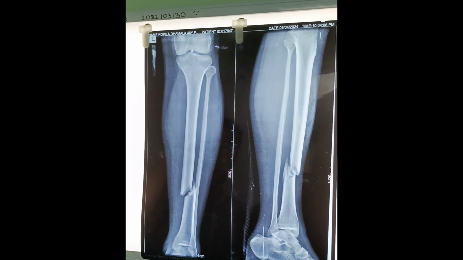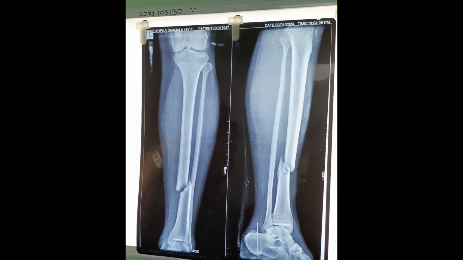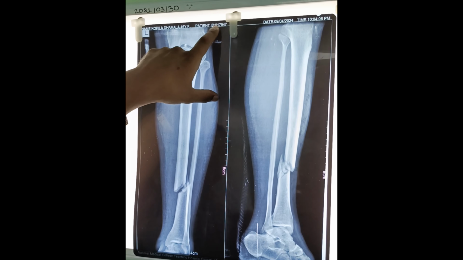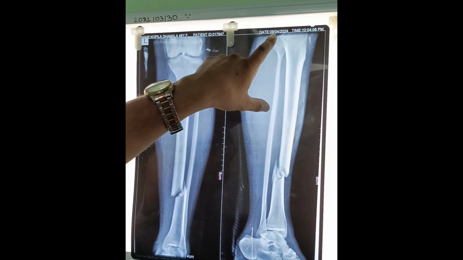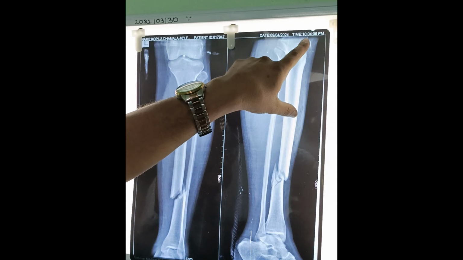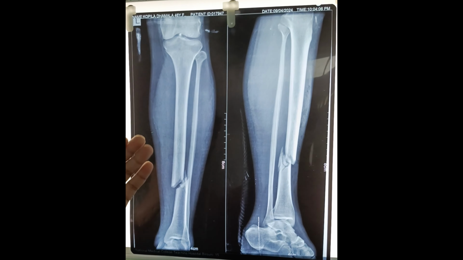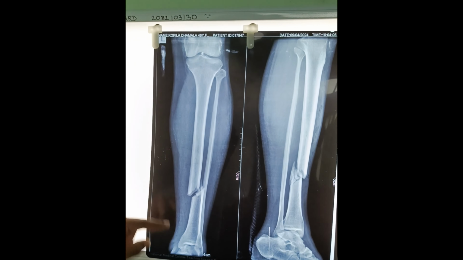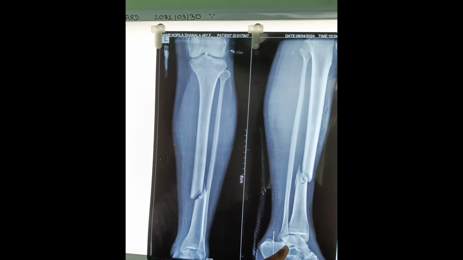In the patient details, you can describe it as a 46-year-old lady, I'm not mentioning her name, with hospital ID number 01794, with the scan taken on the 4th of September at around 10 p.m. This is the X-ray of the left leg, AP and lateral view, showing the knee joint and the ankle joint with some portion of the foot in the lateral view.